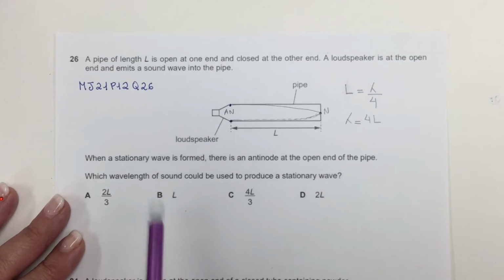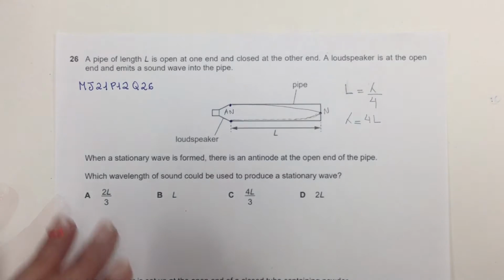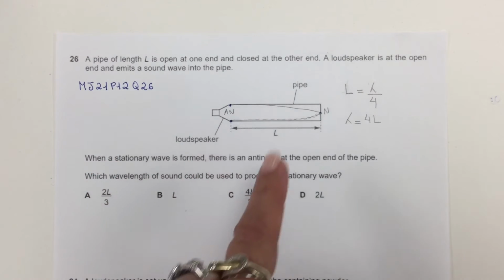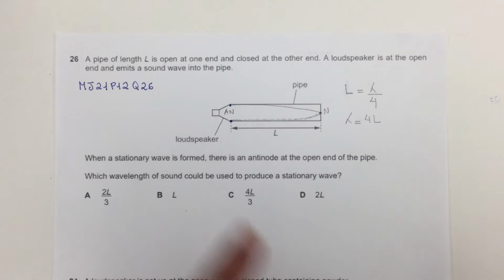However, there is no option here that matches this answer. The question just says that a stationary wave is formed. So if a quarter of a wavelength is not an option here, next we are going to try to fit 3/4 of a wavelength.